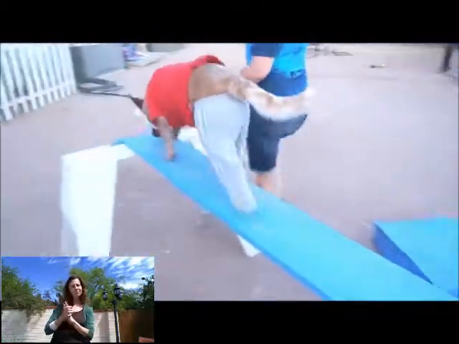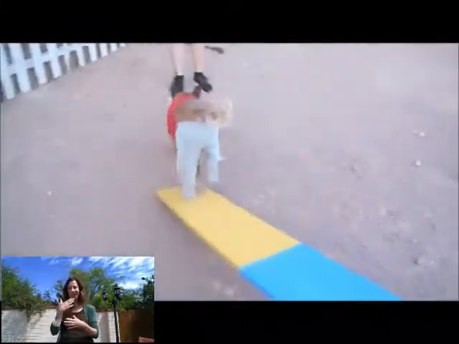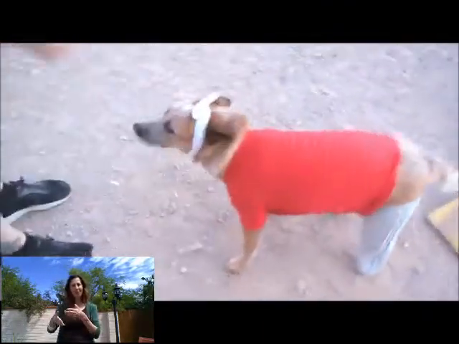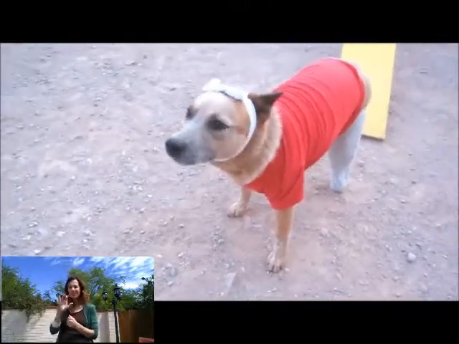She wears it well, don't you think? Look at her. Woo! Good job, Lily. You're working those pants. Good job. Woo-hoo. Want a treat?